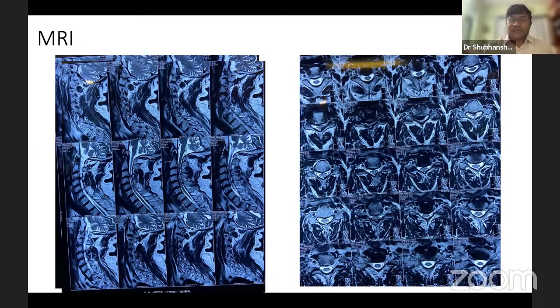There are some OLF, buckling of the ligamentum flavum can be seen, which we won't be able to remove in a laminoplasty. But you will be creating space, no? You will be lifting off the lamina. Yes, we can do a laminoplasty.